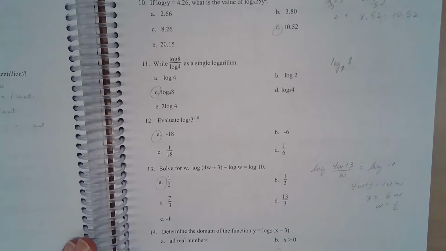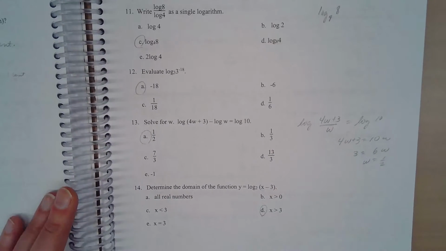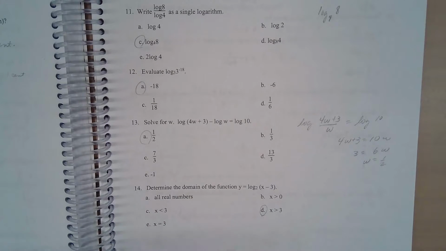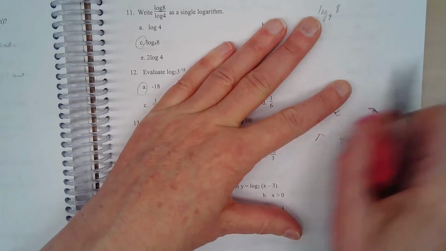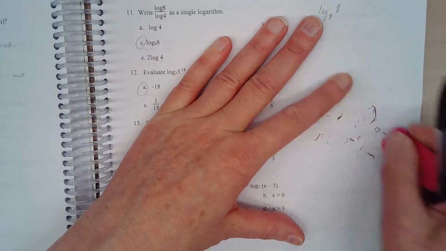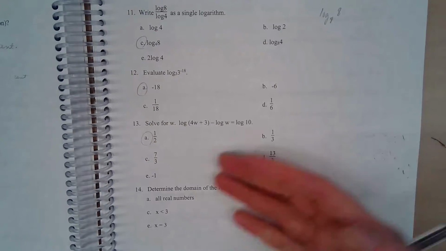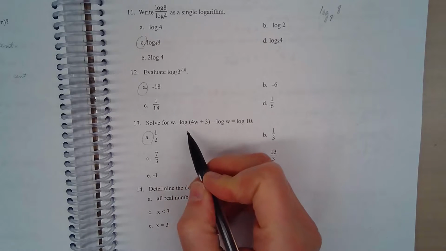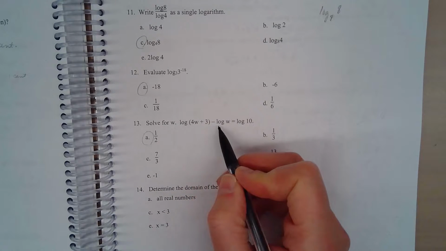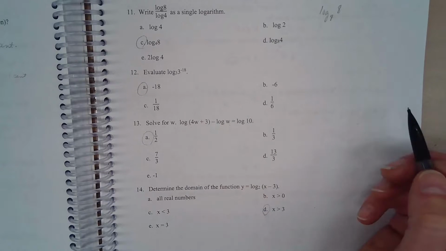Okay. Let's see. I think I did this one already. I'll erase it and do it again. Okay, let's take a look at number 13. Now, the nice thing about this, it's multiple choice, so you know all the answers are represented somewhere. You just have to pick the right one, right? Solve for W. Log of 4W plus 3 minus log of W is log of 10.